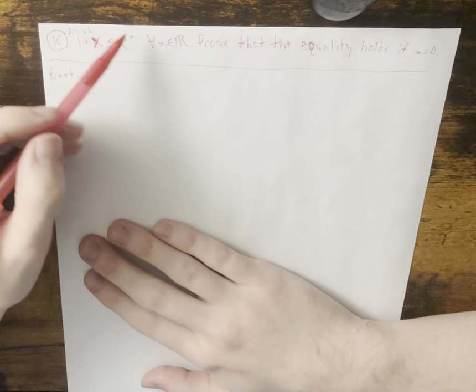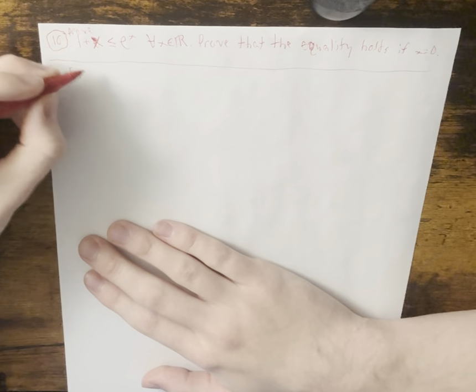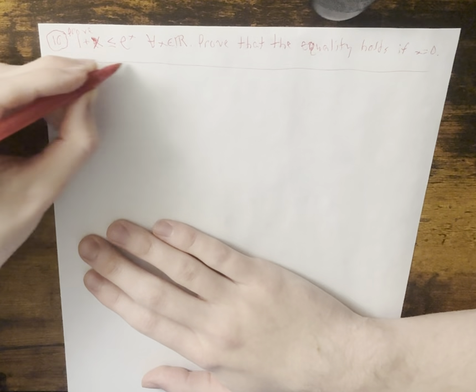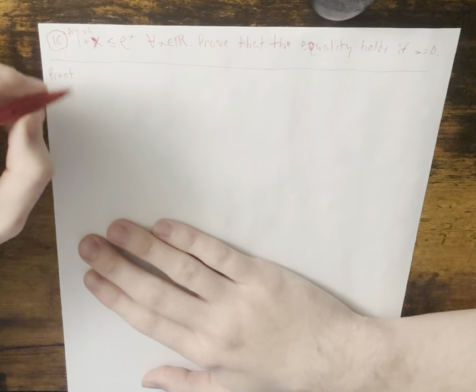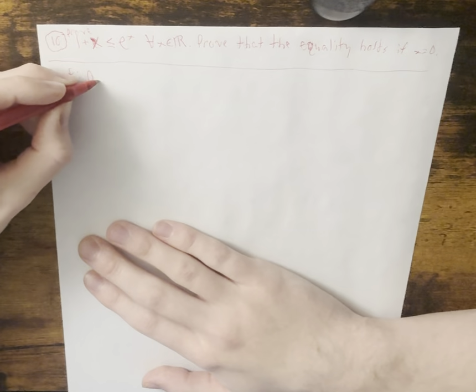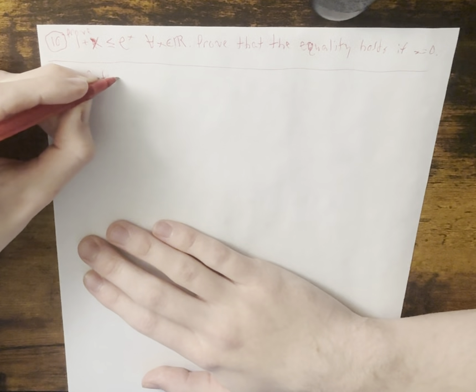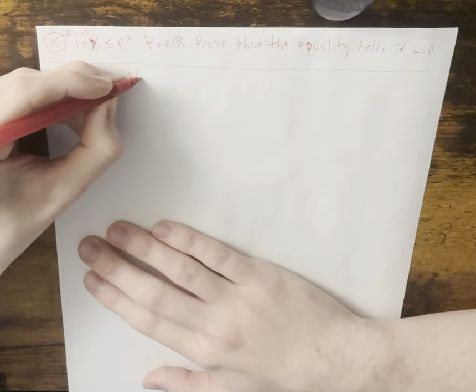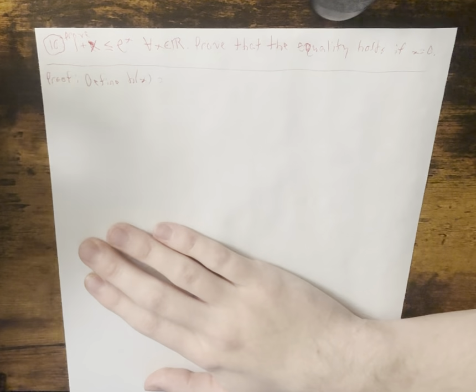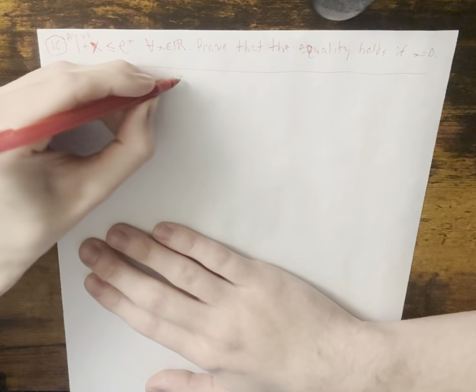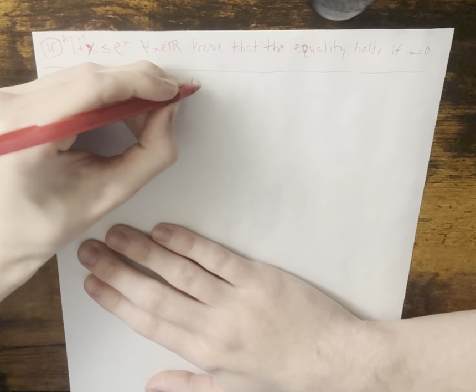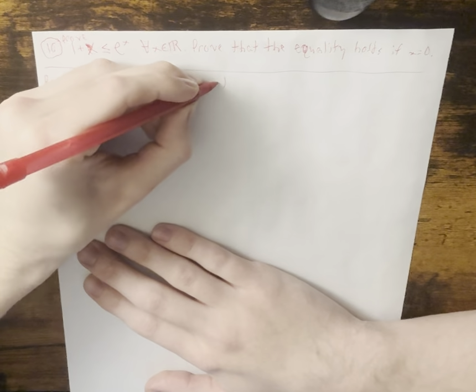So we're going to start by constructing our function. I'm going to take the inequality, subtract that over, and have that just be my function. So define h of x to be, let's see, e to the x minus 1 plus x.